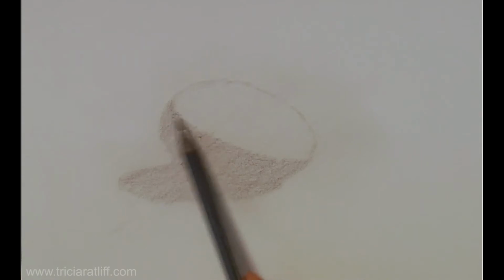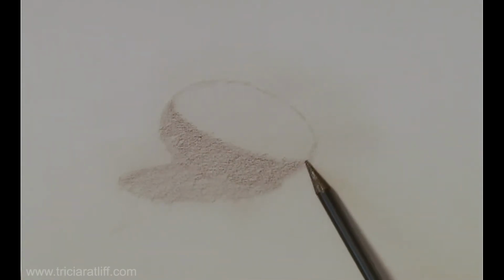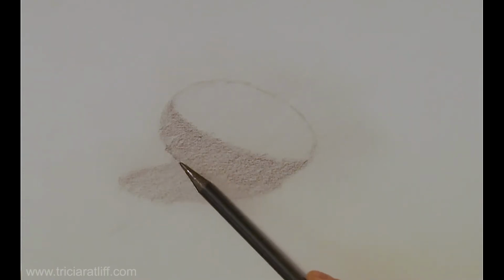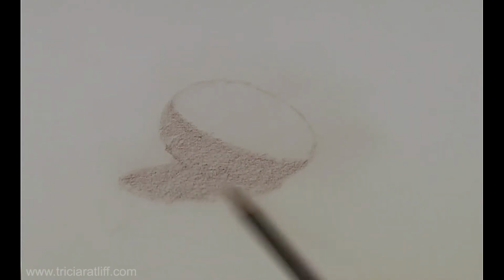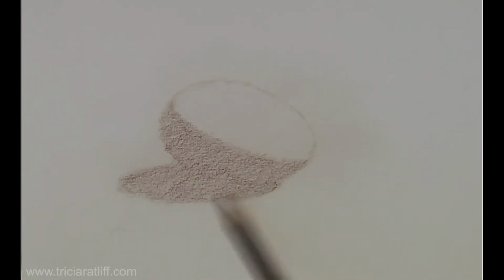And then I took my paper towel and I blended everything together and kind of rubbed it all out. That I did very lightly. One of the things that it did for me automatically was put a little bit of that graphite on the front side or the lit side of the egg.